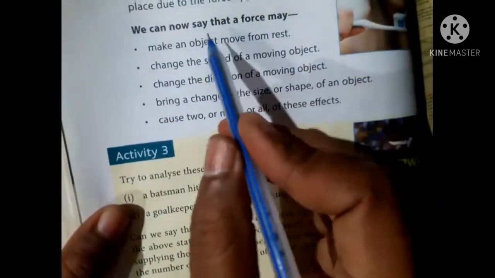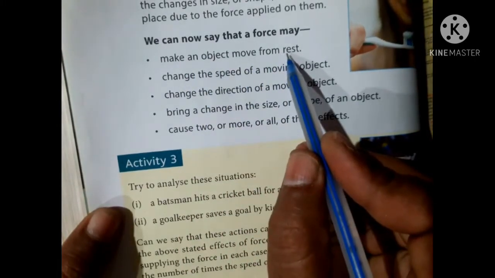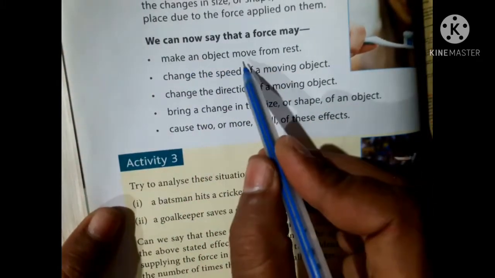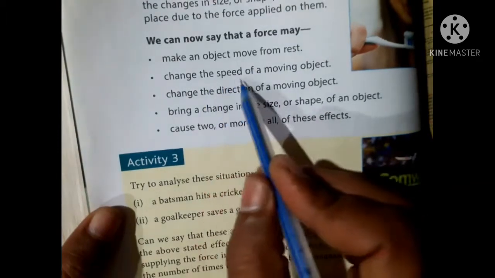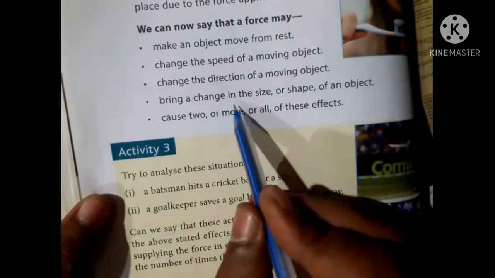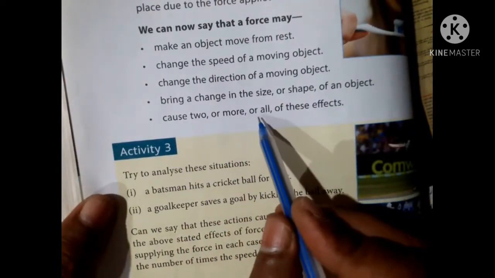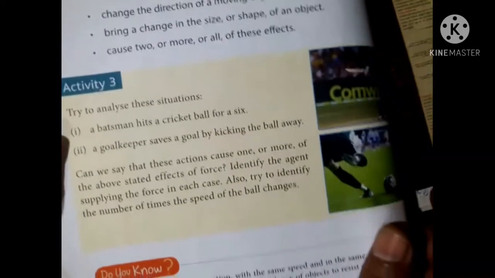Now we can say force can make an object move from rest, change the speed of a moving object, change the direction of a moving object, bring a change in the size or shape of an object, or cause two or more or all of these effects.